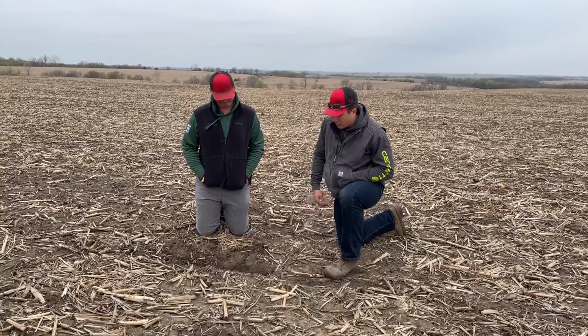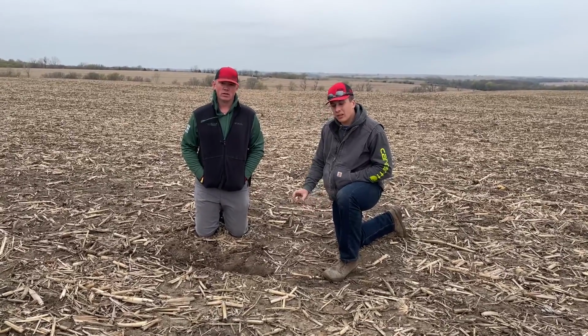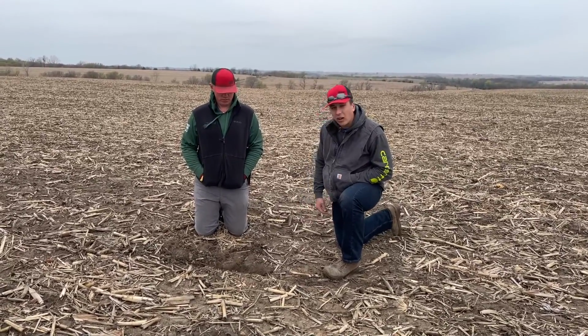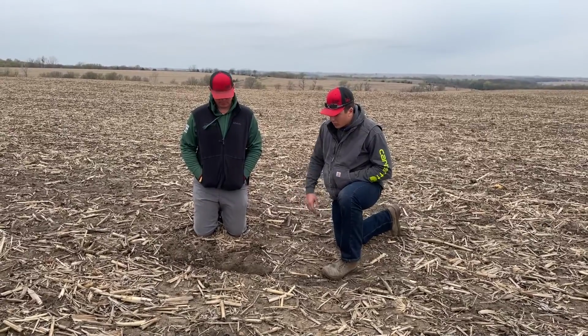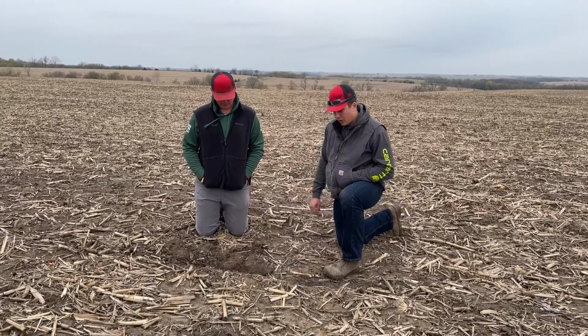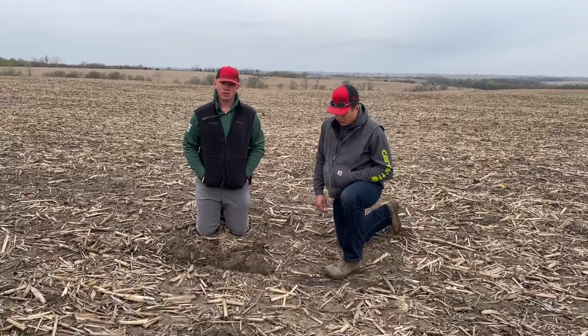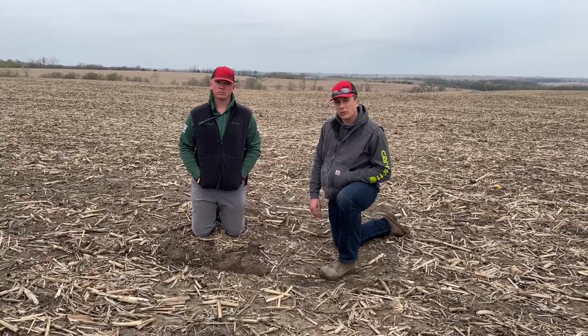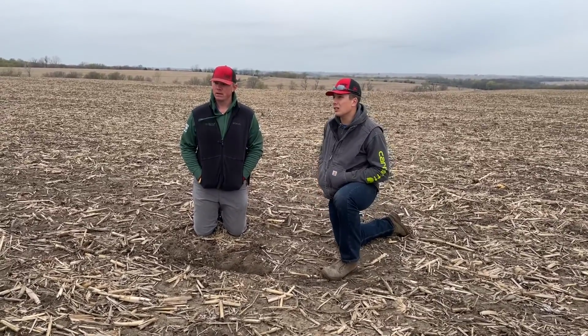It seems to be a pretty common pattern that the deeper beans, up around 2 inches, have about an inch long hypocotyl, but the shallower ones, closer to 1.5 inches or so deep, are just starting to swell. They're not as far along as the deeper ones. Why would that be, Jeremy? Why would the shallower beans be different than the deeper beans?